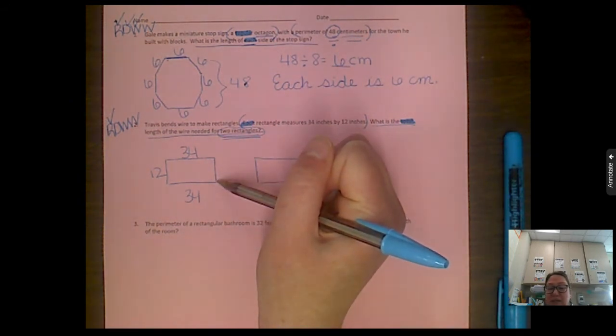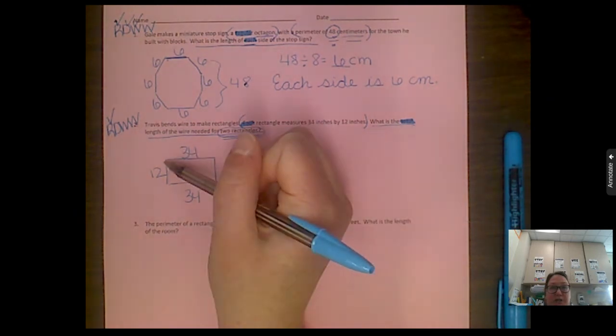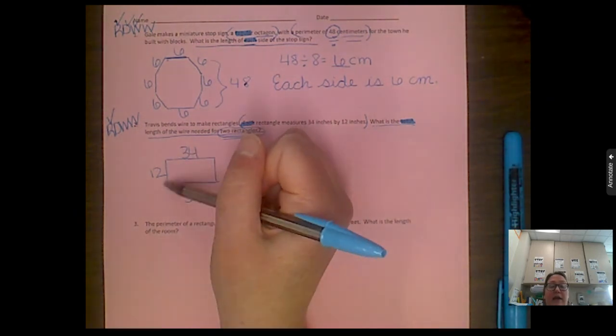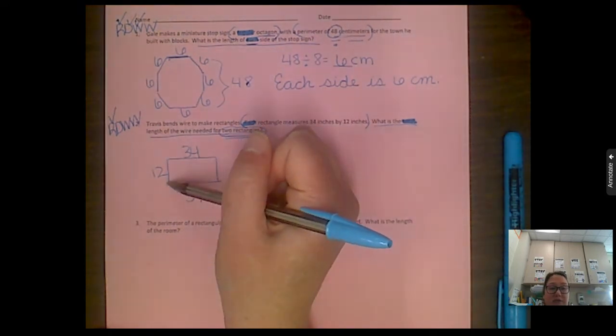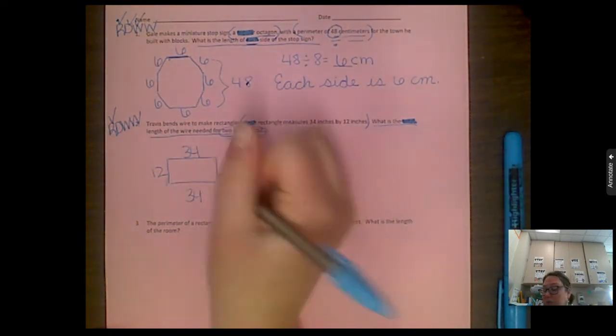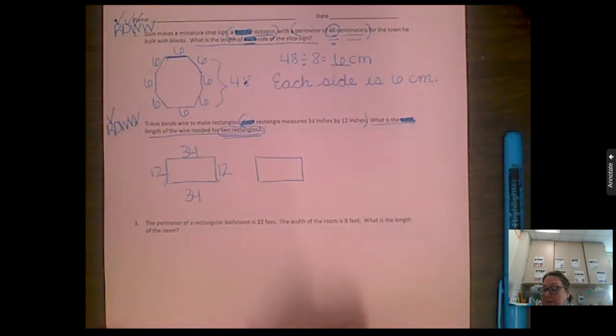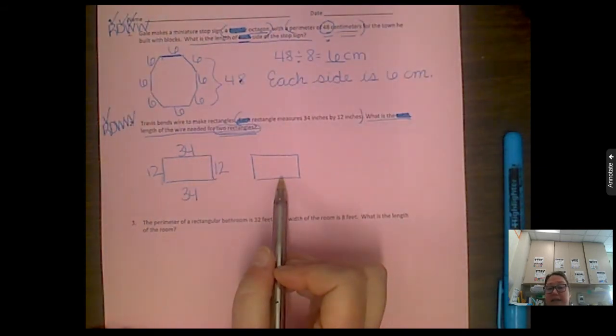Would it be 34? Nope. Would it be 12? Yes. Because in rectangles, again, opposite sides are equal. So if I know that this side is 12, then this side is also 12. Okay. Now, how about for this second rectangle here?